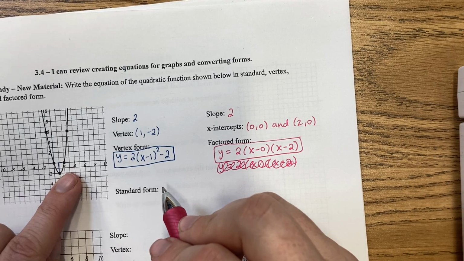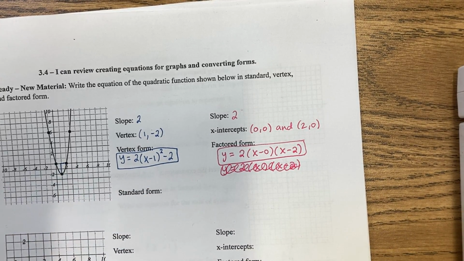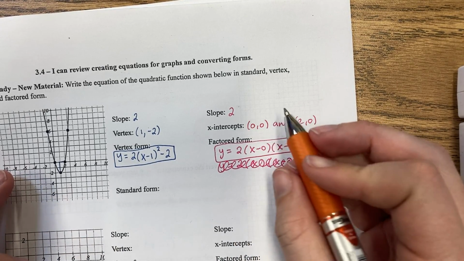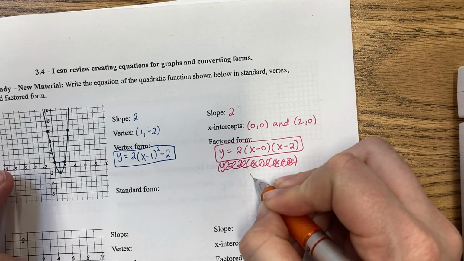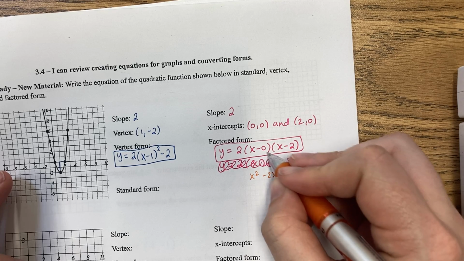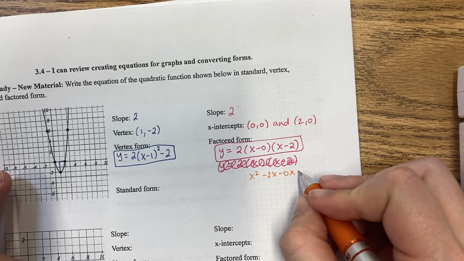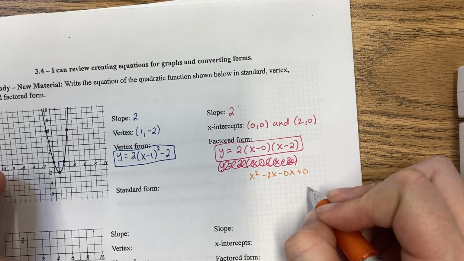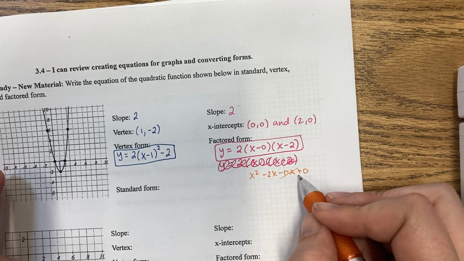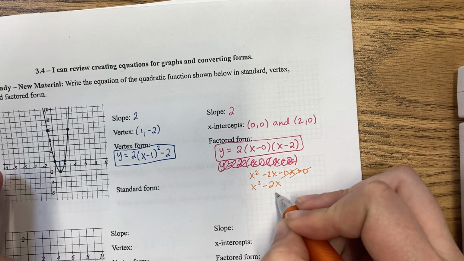From there, I need standard form. I'm going to use factored form to build standard by distributing. When I distribute, I have to be careful, there's a 2 in front on this one. So I'm going to do x times x is x squared, minus 2x, minus 0x, negative 0 times negative 2 is positive 0. Whenever there's a 0 on it, it's going to go away. So I'm left with x squared minus 2x.